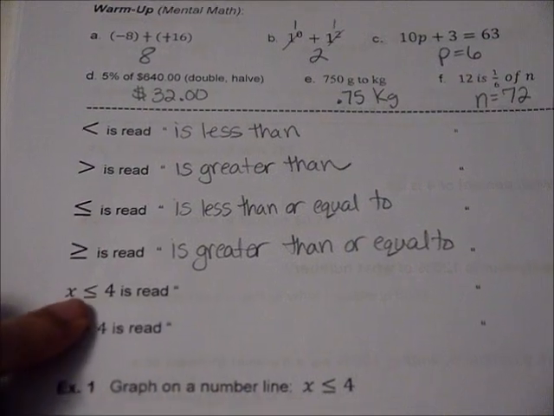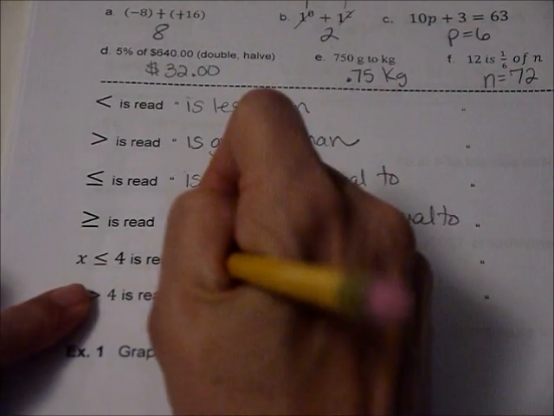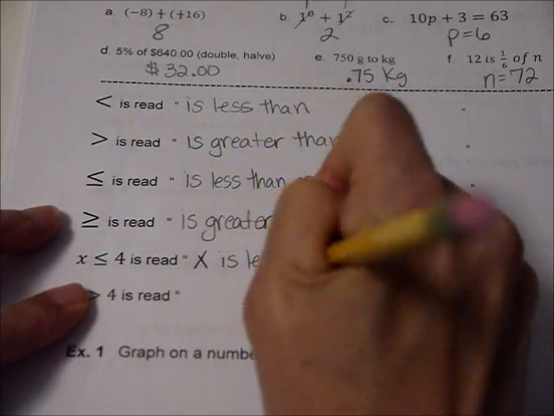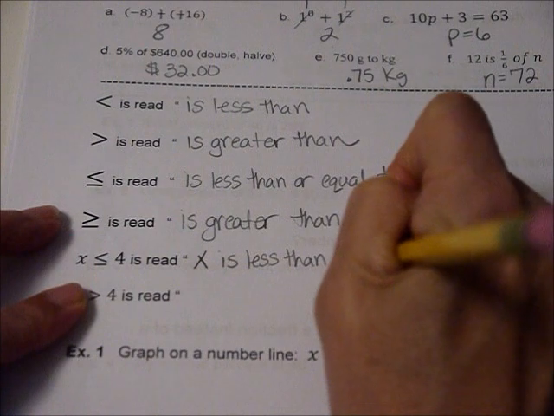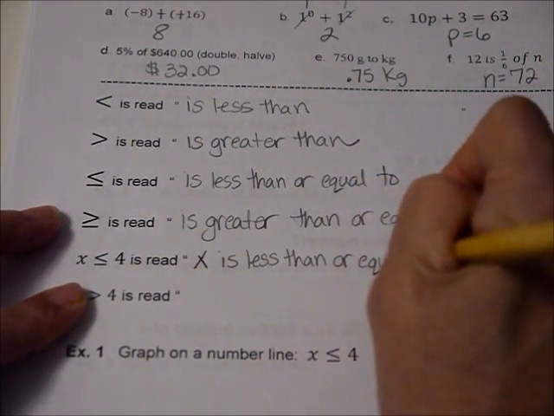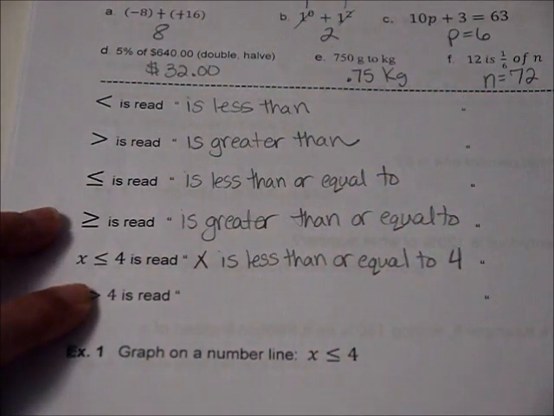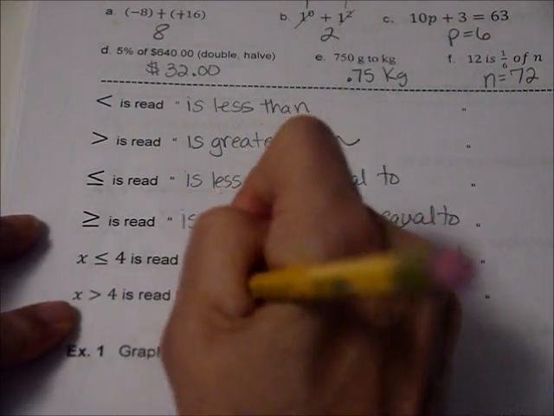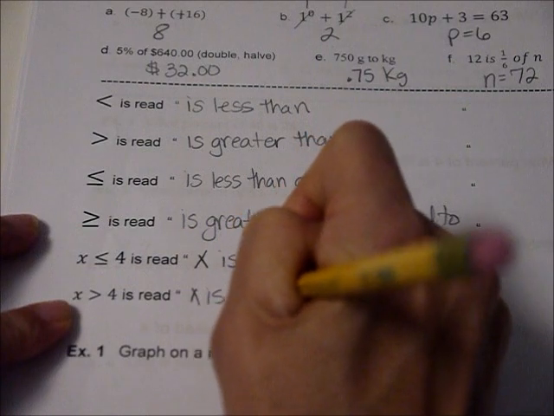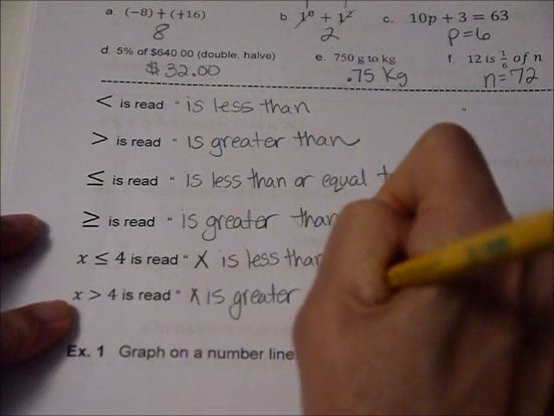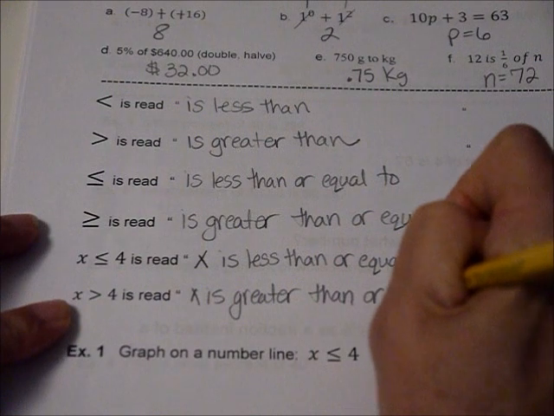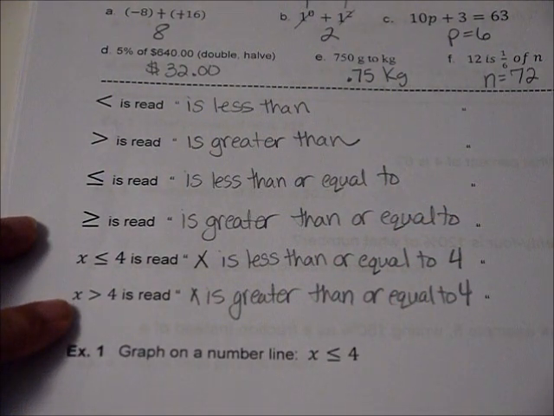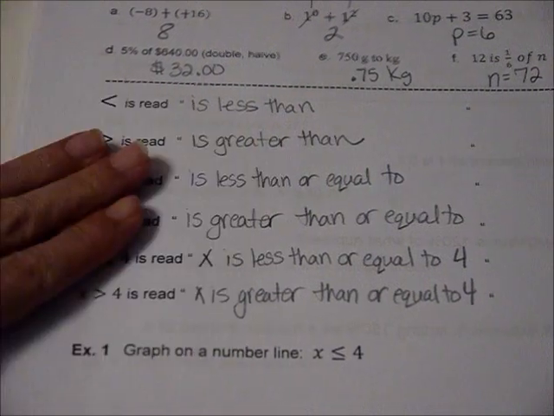So let's put it in an inequality. How do we read this? We read it, x is less than or equal to 4. This is read, x is greater than or equal to 4. So we read from left to right. That's a big deal there.